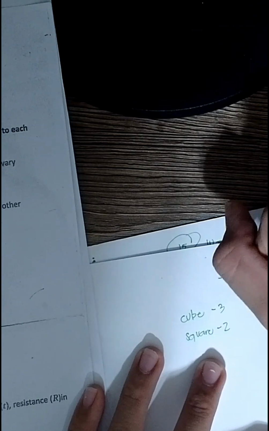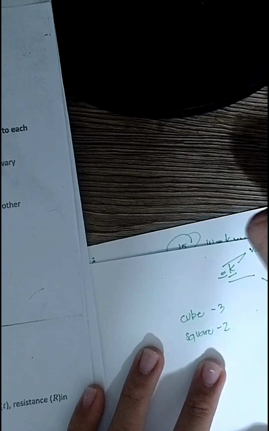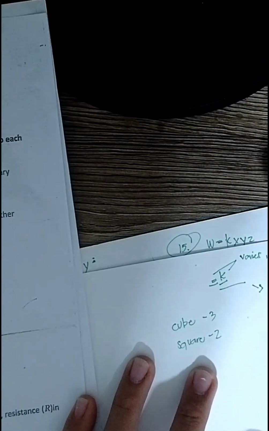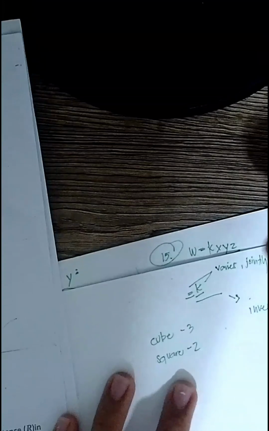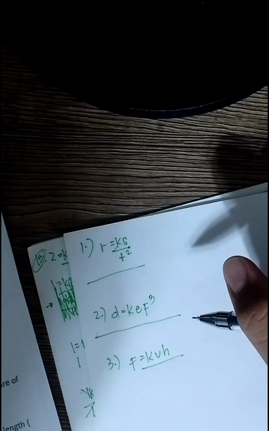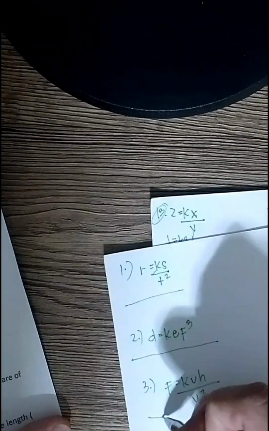This is varies jointly or direct, and inversely with the square of Y. The square is 2. And this is the answer to number 3.